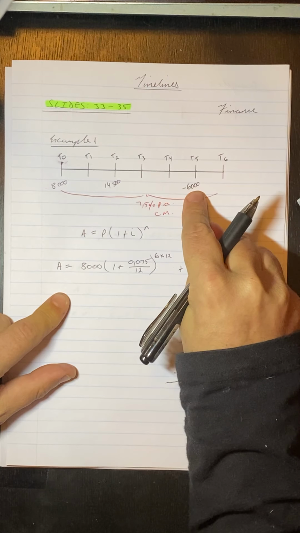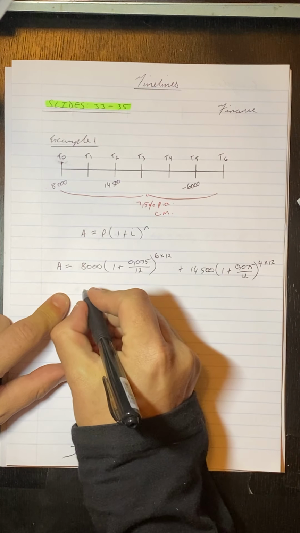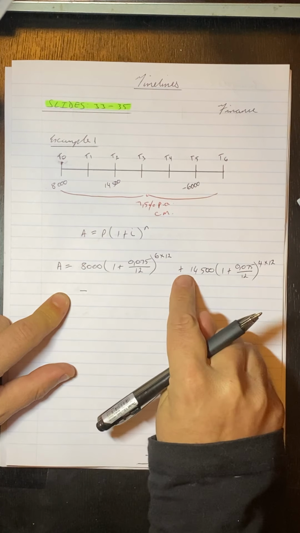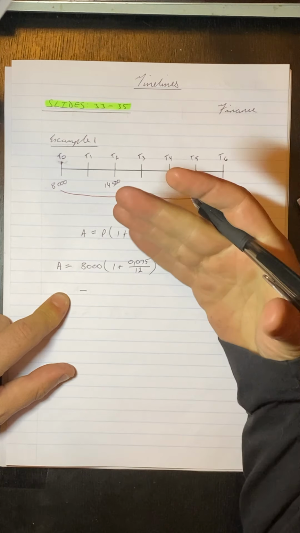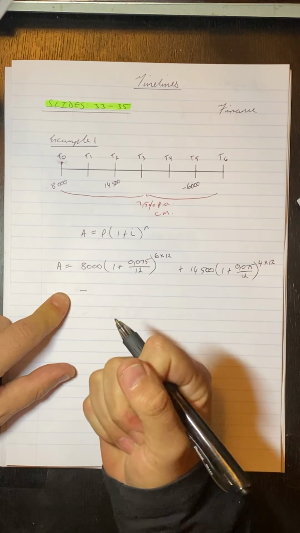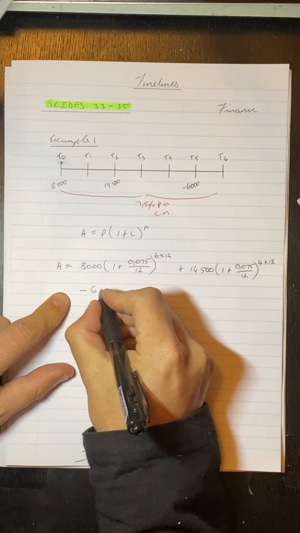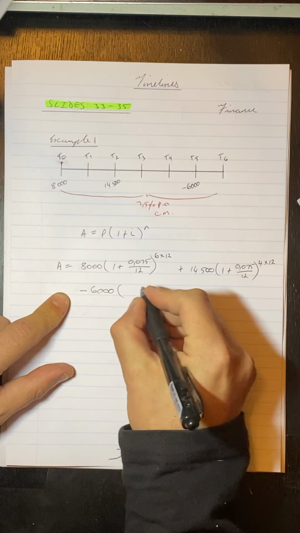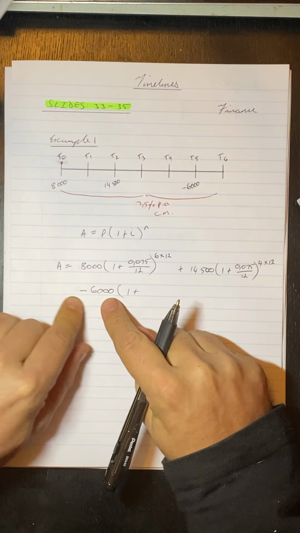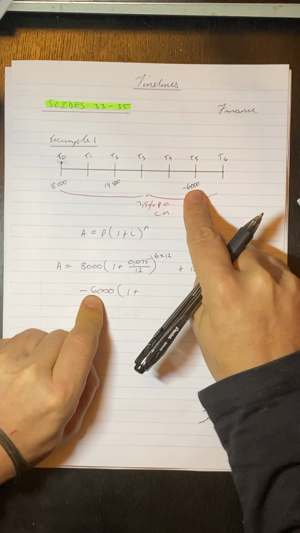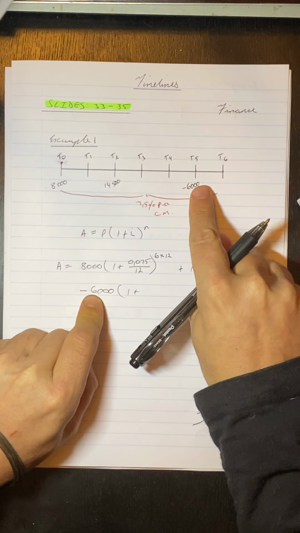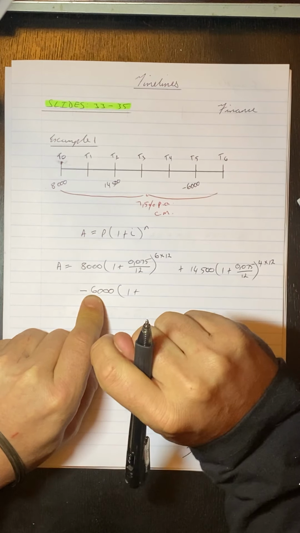Now, over here, they've taken out 6,000 Rand. So it's minus. It's not an add because we're not adding into the portfolio. We're taking out. So minus 6,000, 1 plus. Just remember that this 6,000 would have got interest for that one little time period.